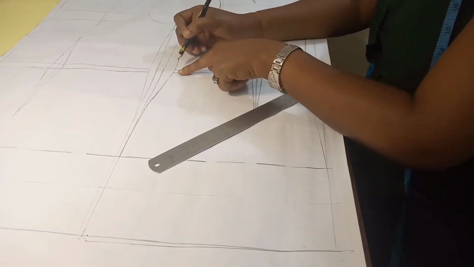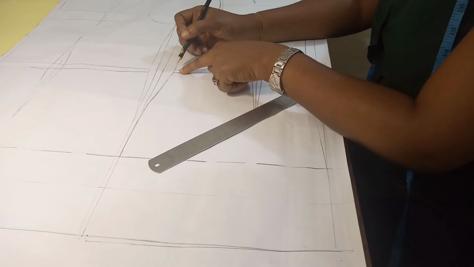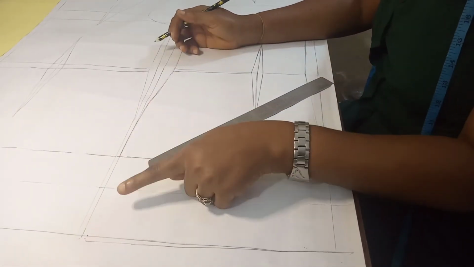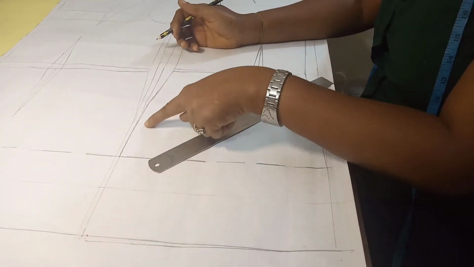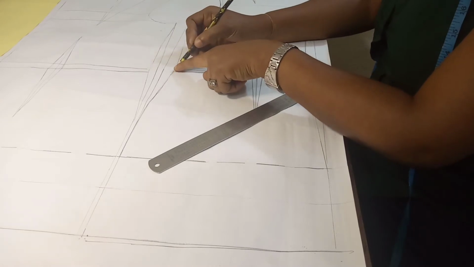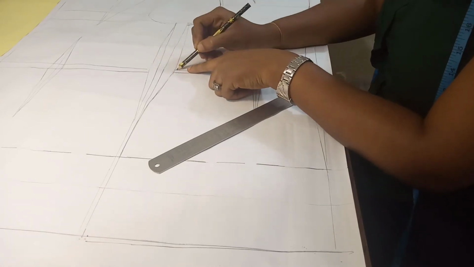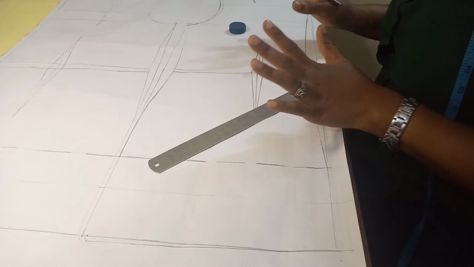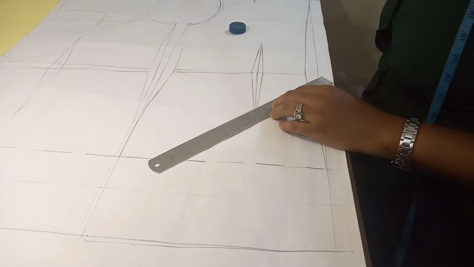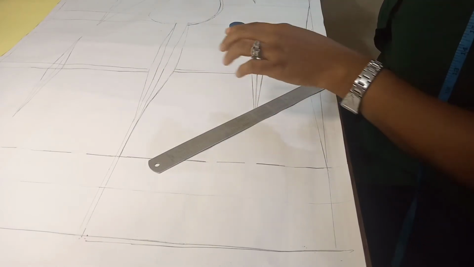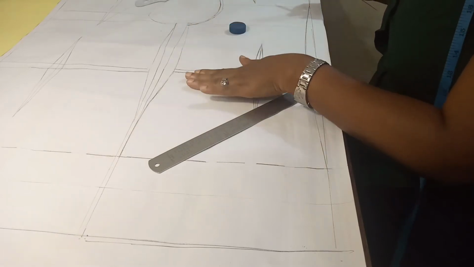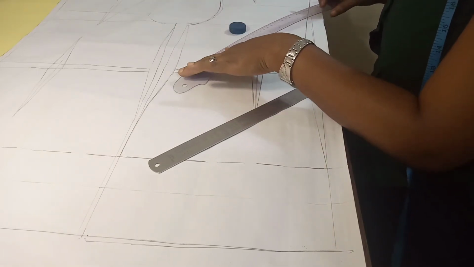Then you connect the 0.5 around the waist to your new hip. But if you don't, it's fine for you to connect back to the old waist from the UP, so that your ease is still intact. I'm going to mark the one for ease.